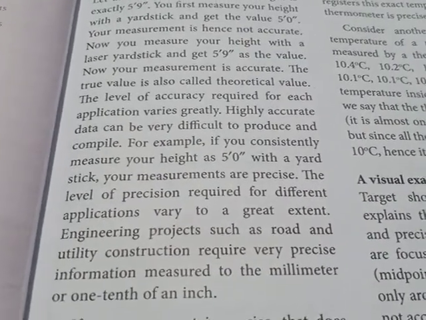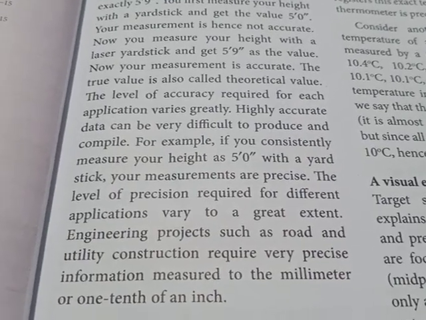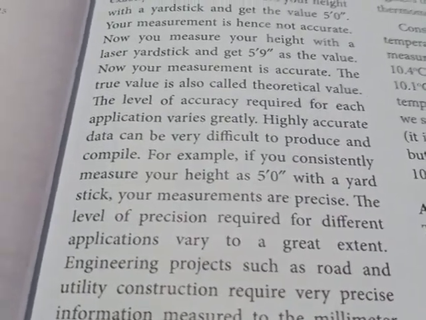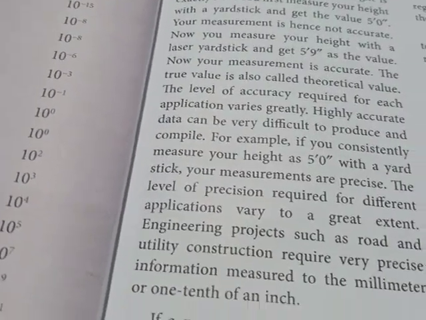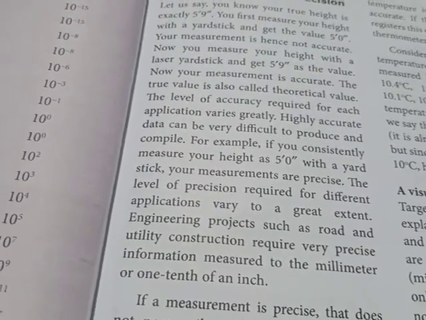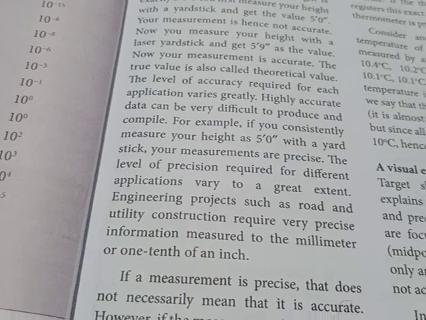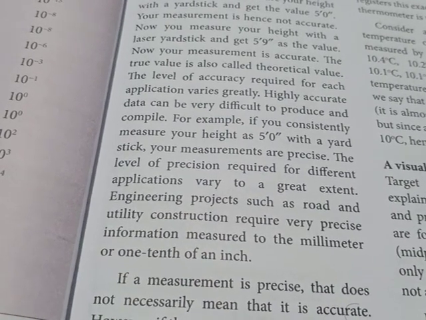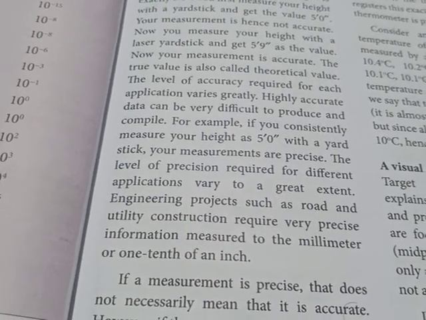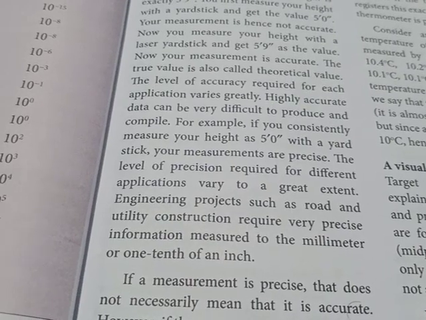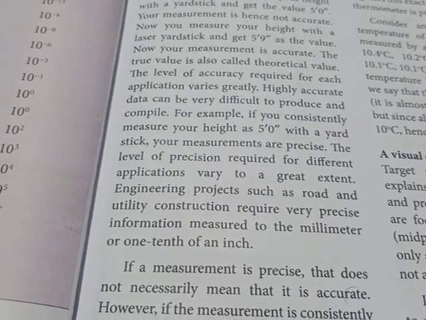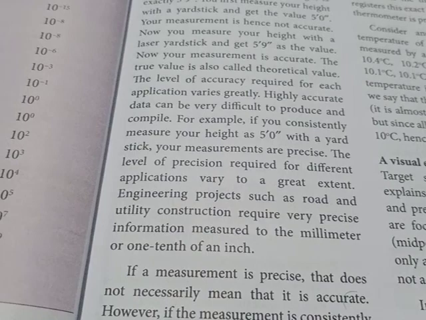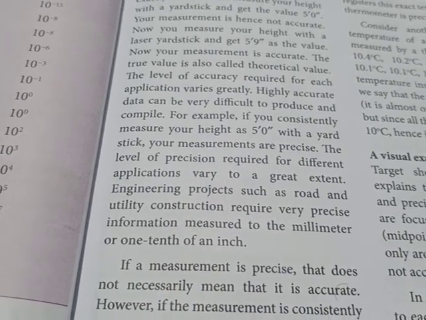I believe you understand. Now assume you measure your height again using a laser yardstick, an advanced version of this yardstick. Now the laser yardstick measures 5.9, so we can say your measurement is accurate.